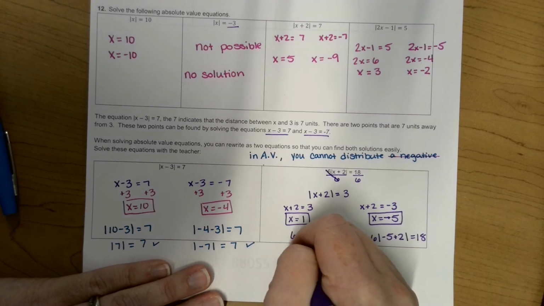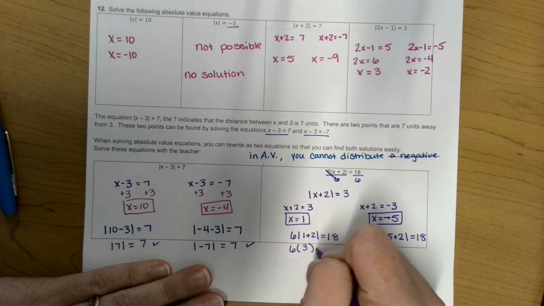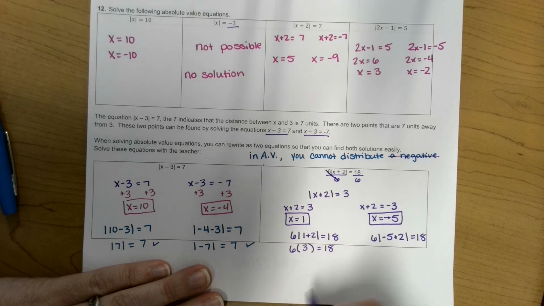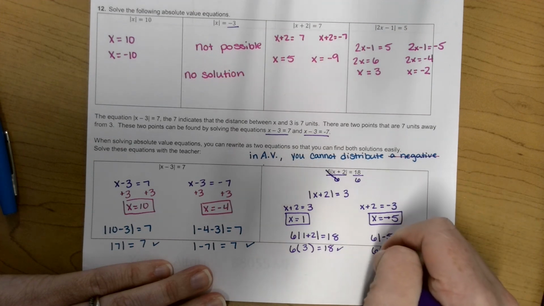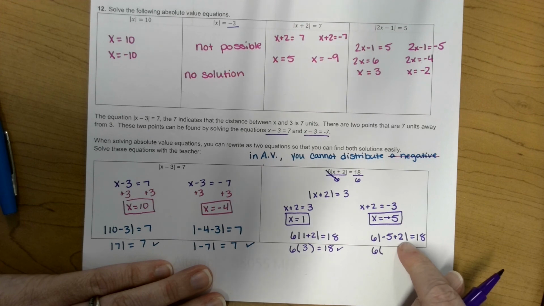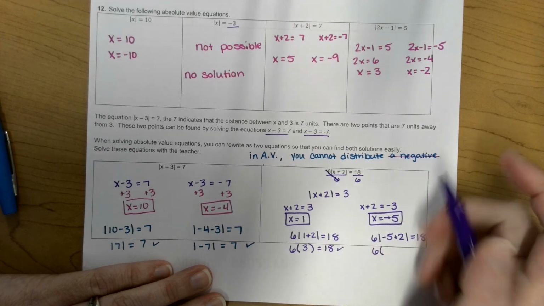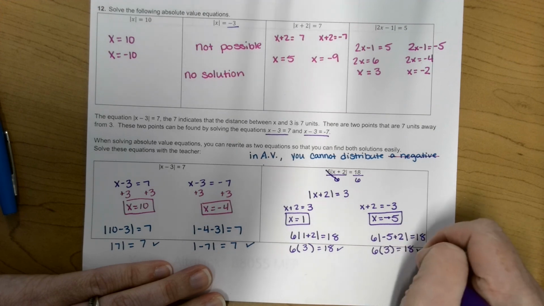Okay, 6 times, now the 1 plus 2 is 3, and the absolute value of 3 is 3. And 6 times 3 is 18. And here we have negative 5 plus 2 is negative 3, but the absolute value of negative 3 is also positive 3. And 6 times 3 is 18.